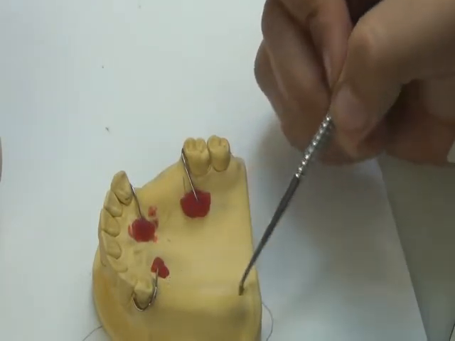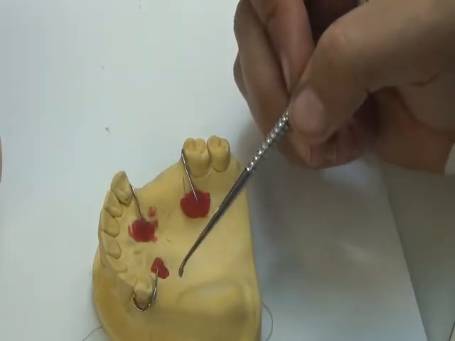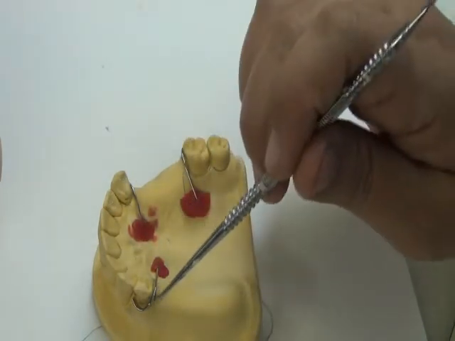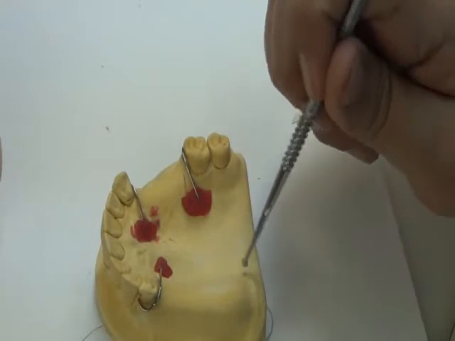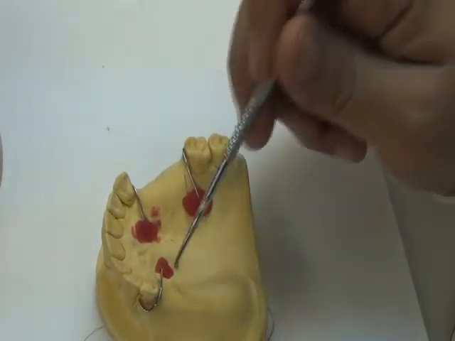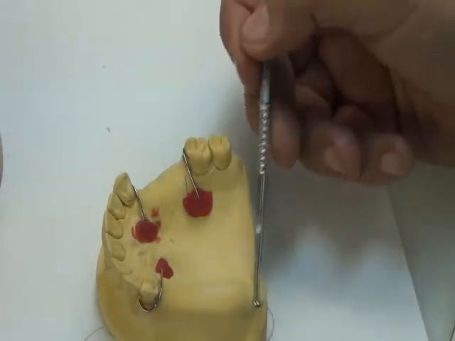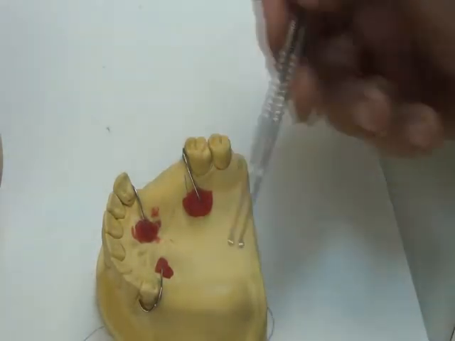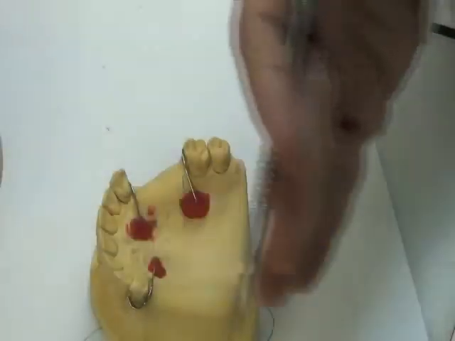The area where we don't have a tooth, we follow the same rules of acrylic extension in complete denture. We go downwards vertically on the buccal, follow the movement of the border tissue, and simply extend as much as possible as long as we are not traumatizing or going beyond the border areas. So our limit here is the border areas.